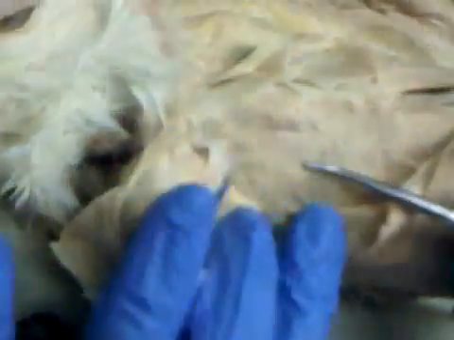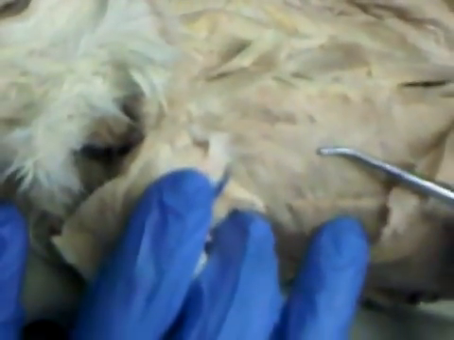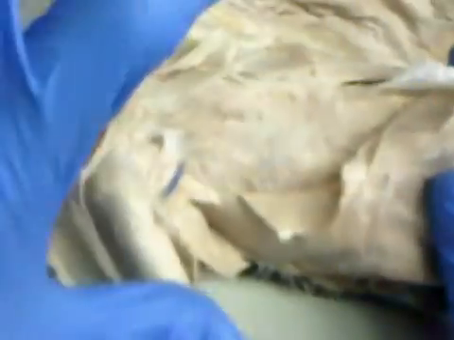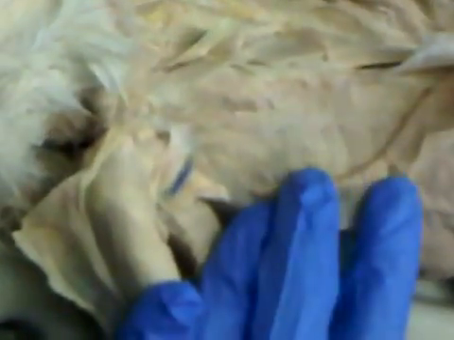So these are working with the scalenes and with the external intercostals, we call between the ribs intercostal, to raise the rib cage. And then the internal intercostals, not so much to depress the rib cage. It's very easy to get air out of the thorax, because when everything goes back into resting position, that creates pressure and pushes air out.